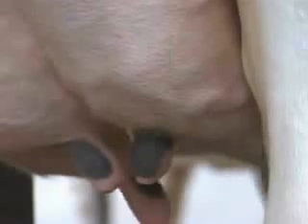The first step is to make sure the teats are clean and free from dirt. Then, pour strip in a strip cup and check for abnormal milk.